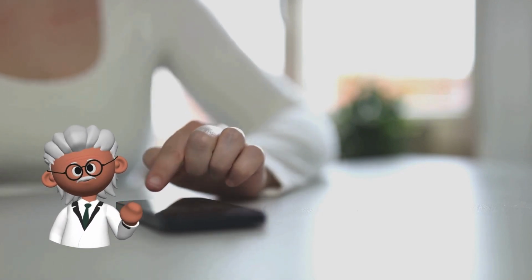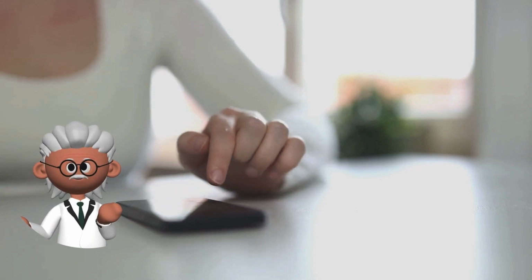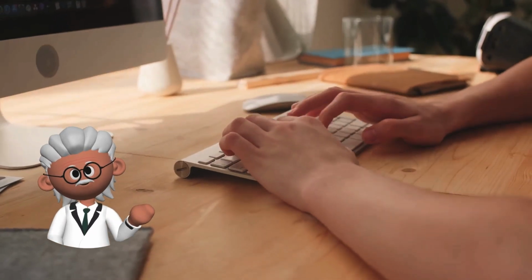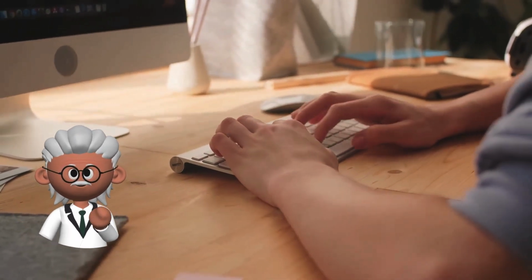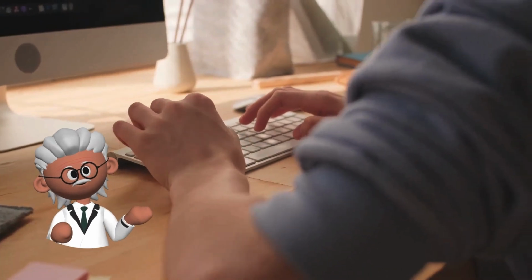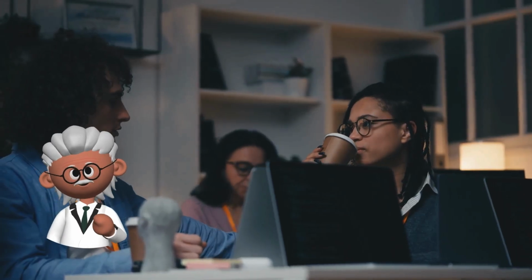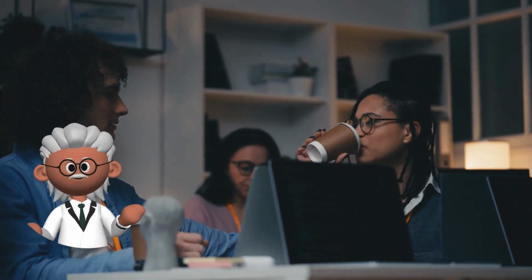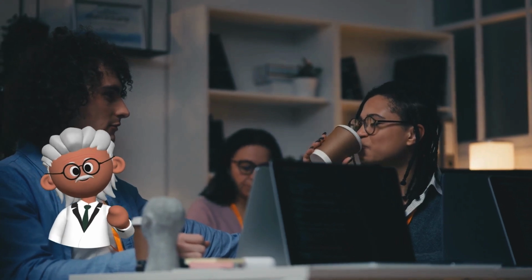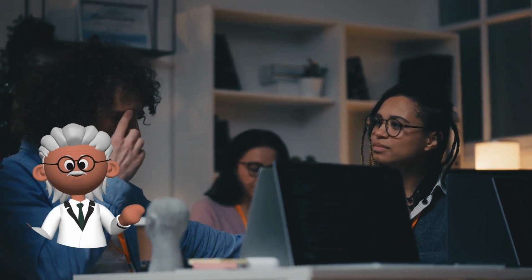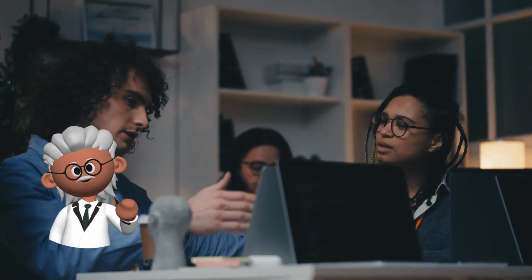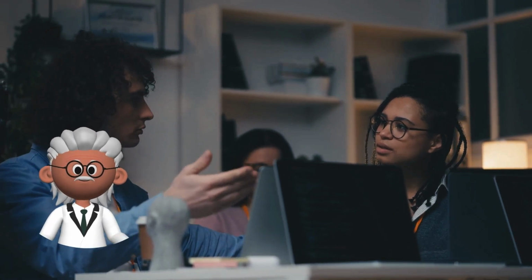If none of that is working, do a search on Google about the issue. Chances are, someone else has had the same problem and found a solution. And if all else fails, you should talk to a tech expert, either a friend, customer support, or a paid service, and hopefully they will be able to solve the issue for you.